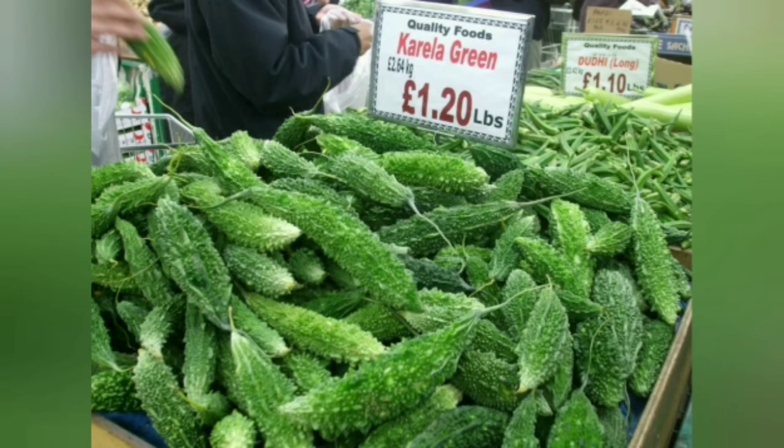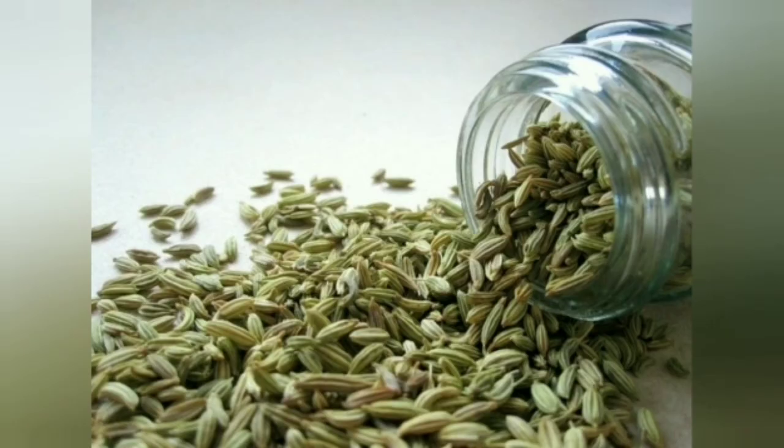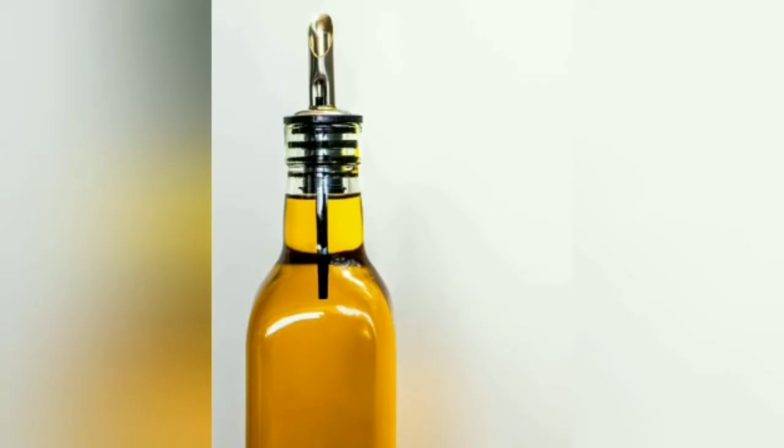Other vegetables like pumpkin, bottle gourd, snake gourd are also good. Cumin seeds and fennel seeds boiled in drinking water, and consuming that water on a regular basis, enhance your digestion. If you want some oil in your food, go for healthy options like olive oil.